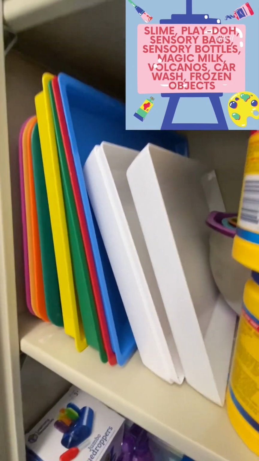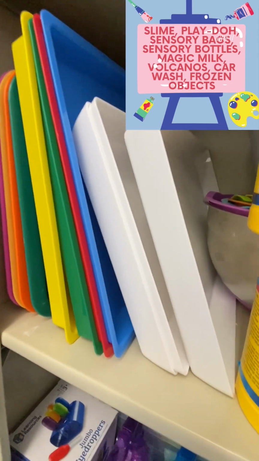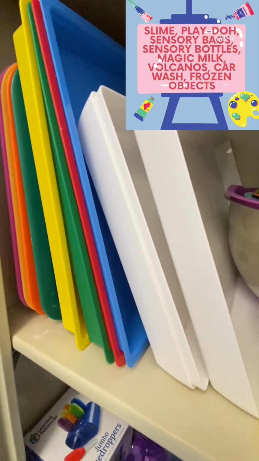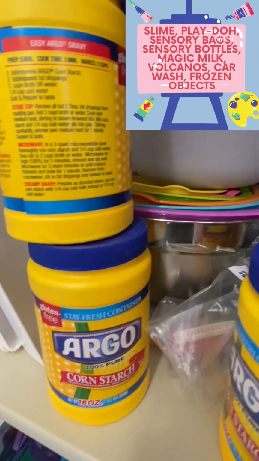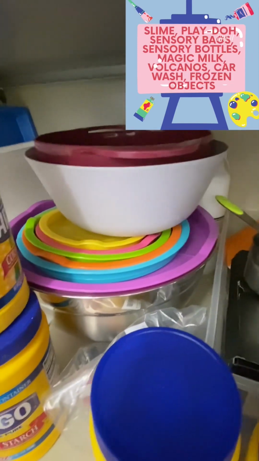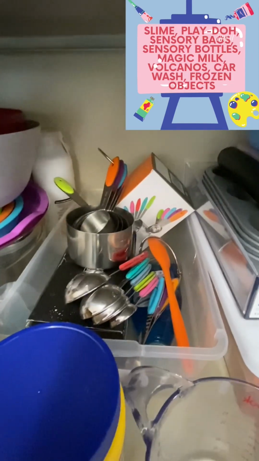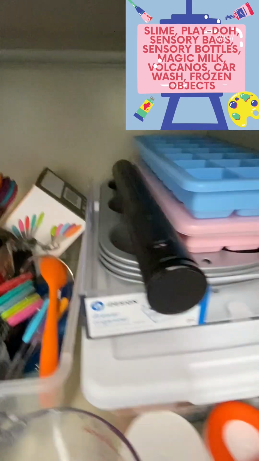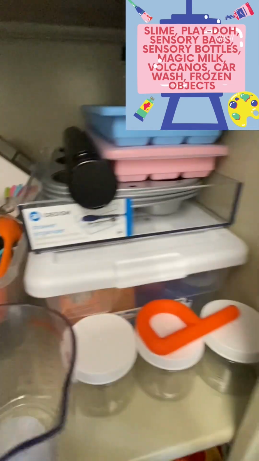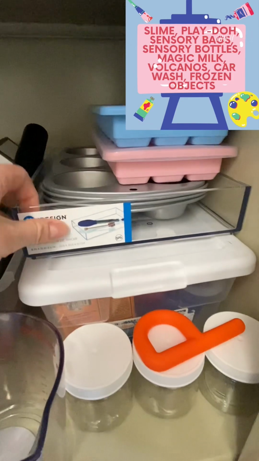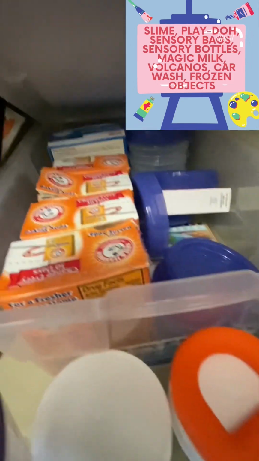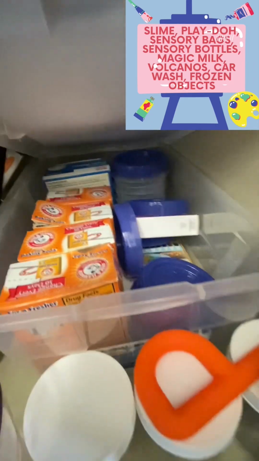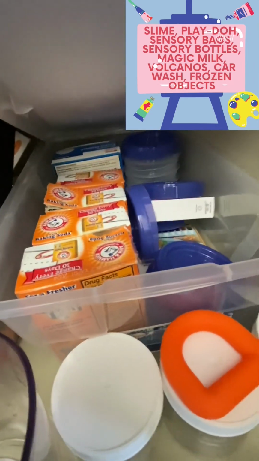On the second shelf, I have all of these activity trays, which are really great for the projects that you do make, that you can play in them without making everything a mess. We have a bunch of cornstarch, different bowls, different types of measuring bowls, different types of measuring spoons and cups, ice cube trays and cupcake trays. And in here we have baking powder, more food coloring, because you can never have enough of that, and some little cups in case we need to put paint or any liquid in it.